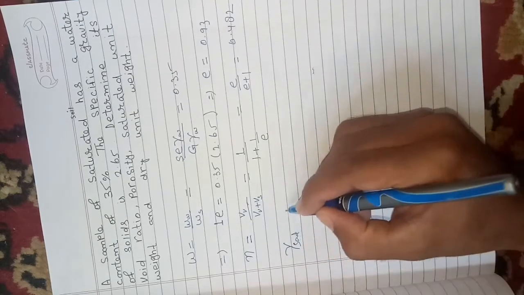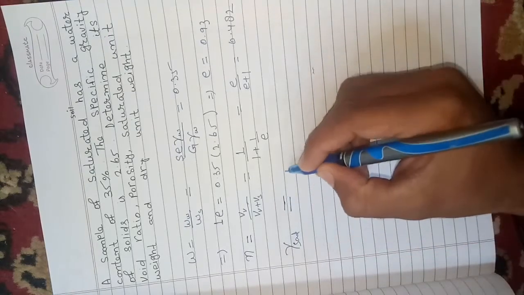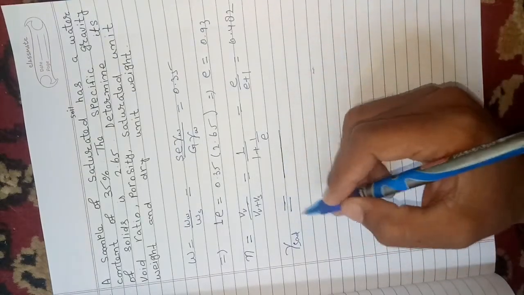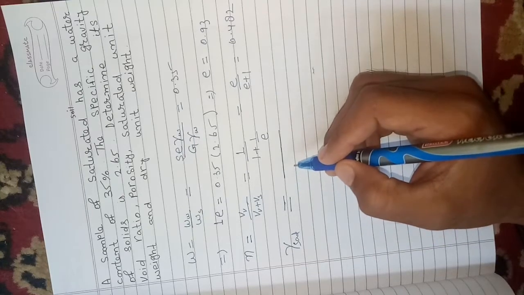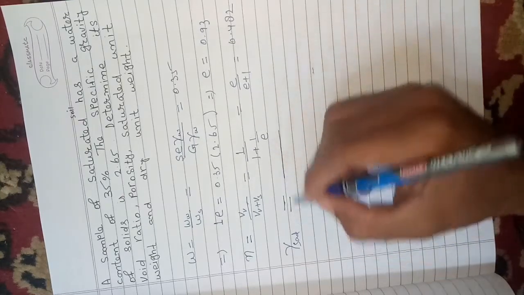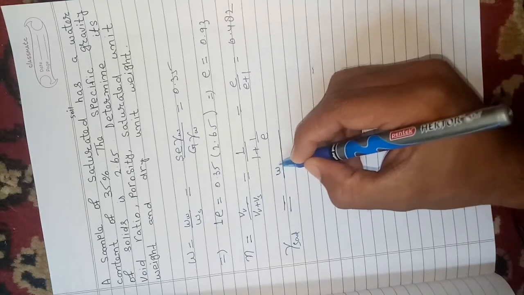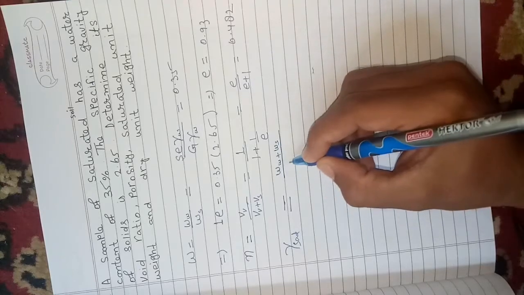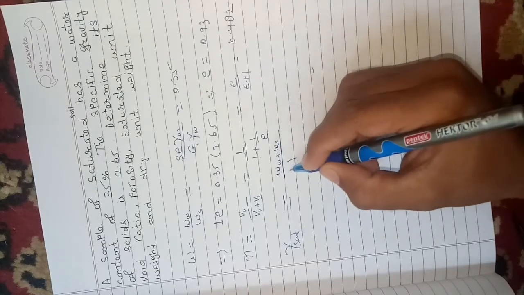So what is actually saturated unit weight? It means unit weight when the sample is saturated. So when the sample is saturated, it means weight will be due to the liquid portion and due to the solid portion. So we will write saturated unit weight is weight due to water plus weight due to solid, divided by total volume.